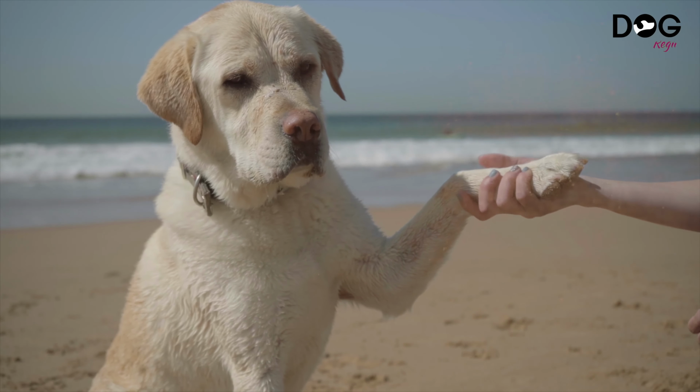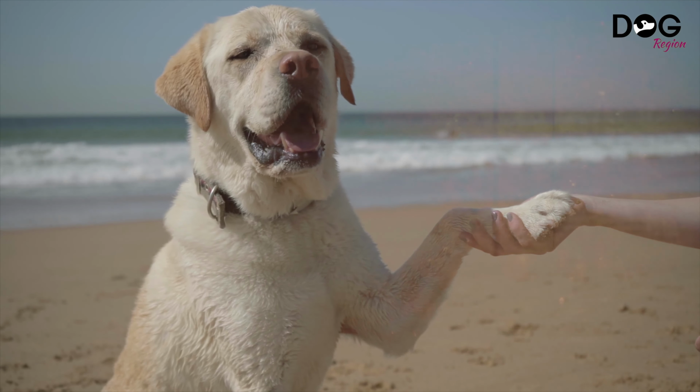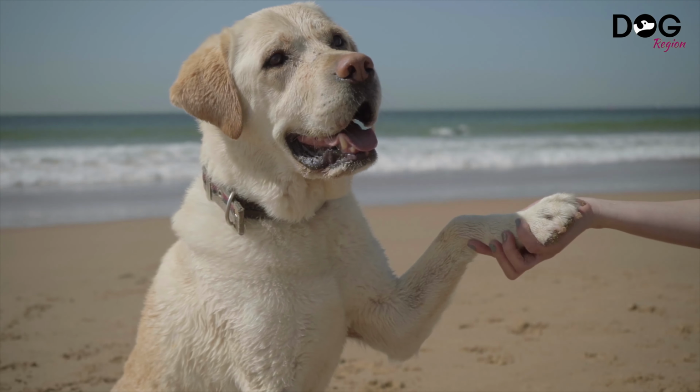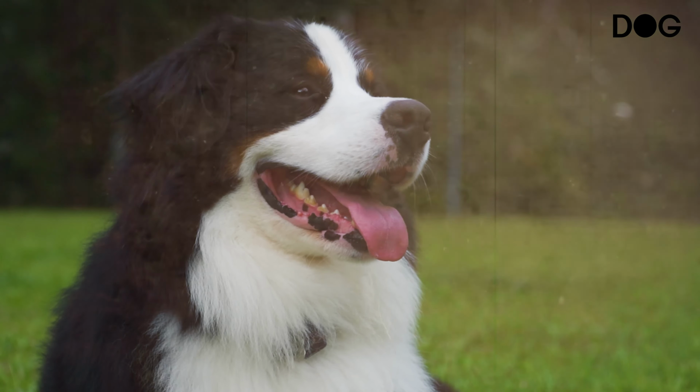Well, it's kind of getting boring, isn't it? Have a look at this cute dog. Isn't he fluffy and goofy? Well, I would love to have a pet like that. So let's get back.